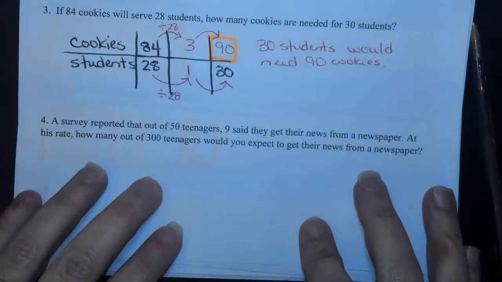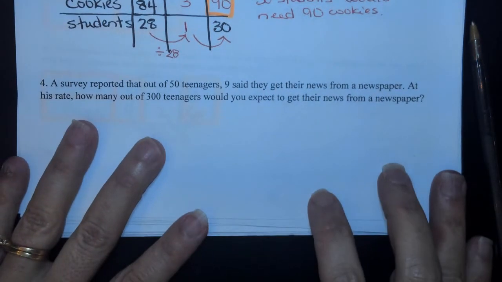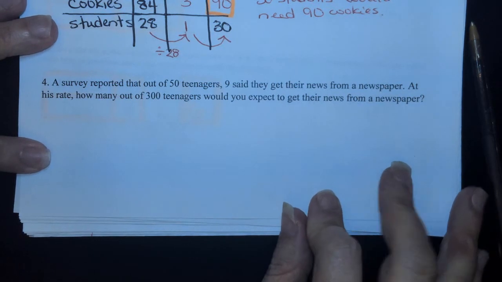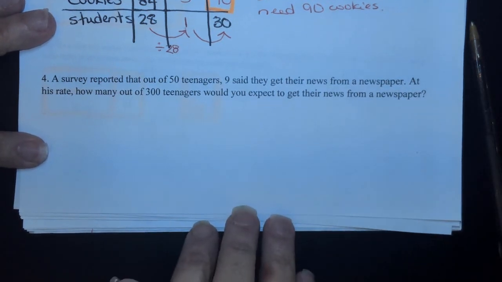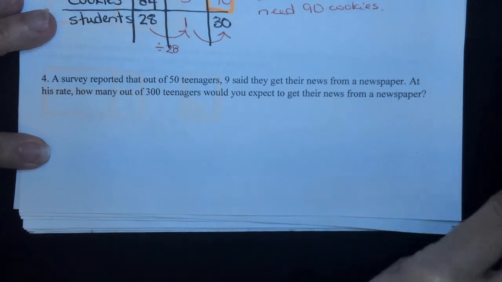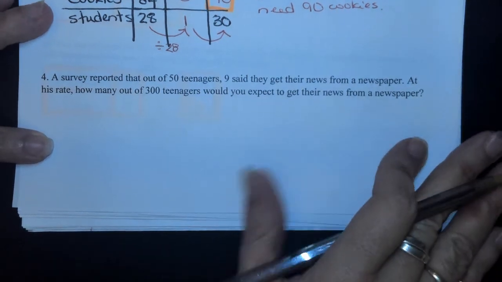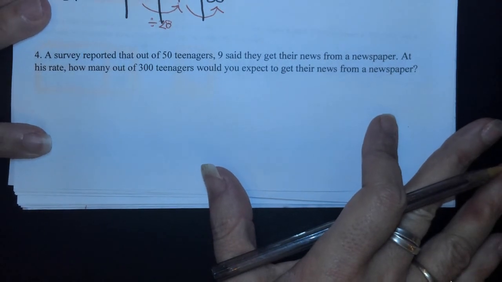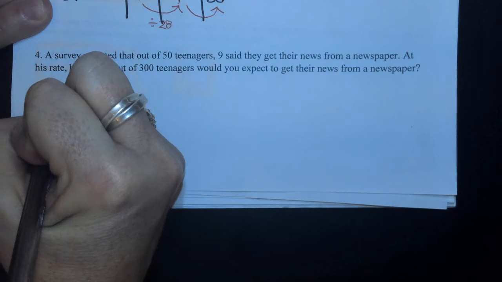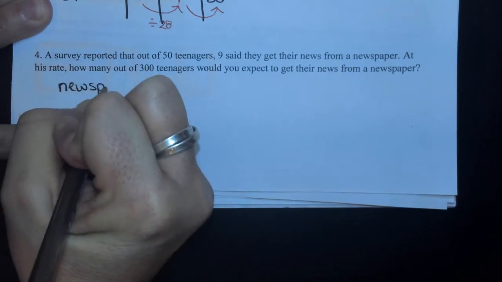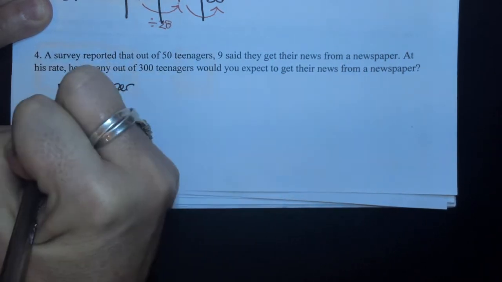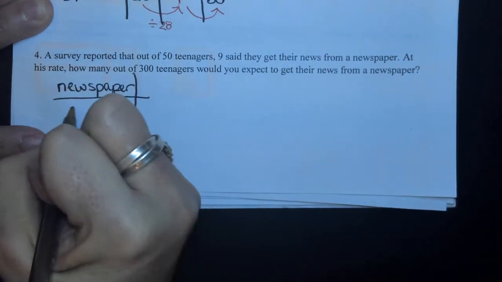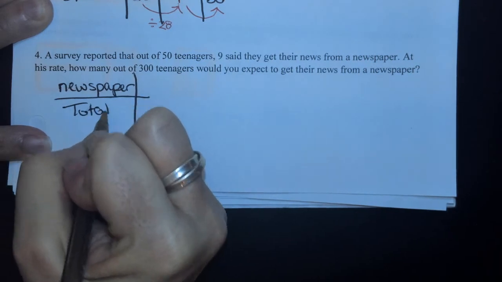Okay, a survey reported that out of 50 teenagers, 9 said they get their news from the newspaper. At this rate, how many out of 300 teenagers would you expect to get their news from a newspaper? Let's see, newspaper, total teenagers. I'm going to put newspaper on top. You could put like read newspaper. Just make sure you word it right when you write your explanation. Total students, total teenagers.